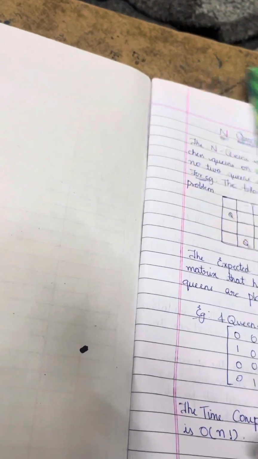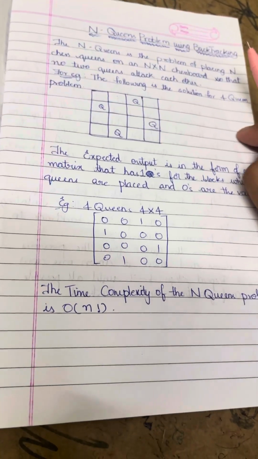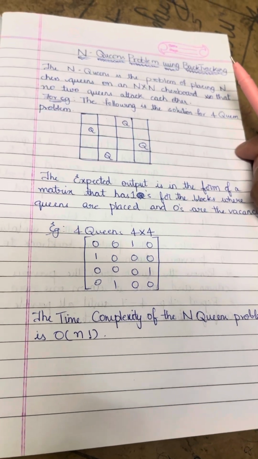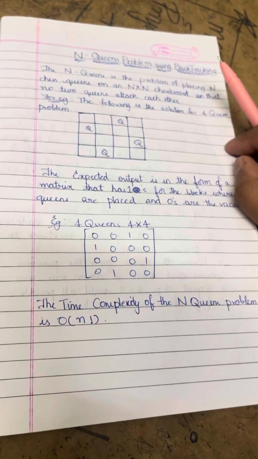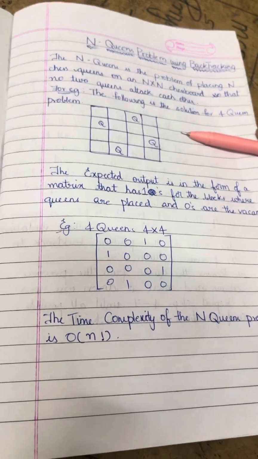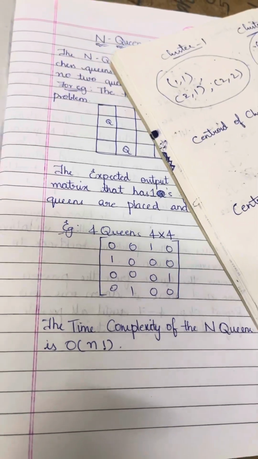Now see the algorithm, read this once. The n queens problem is the problem of placing n chess queens on an n by n chessboard so that no two queens attack each other. The following is the solution for the 4 queens problem. We have already solved that just now.